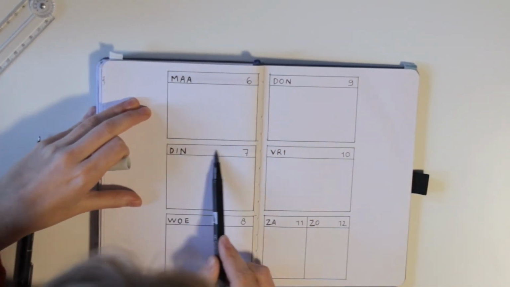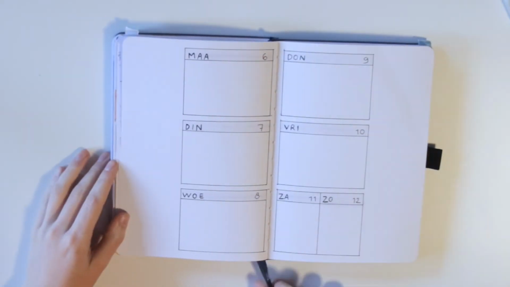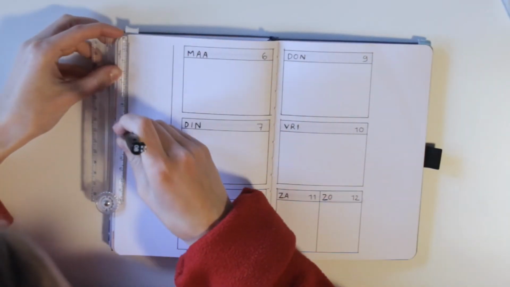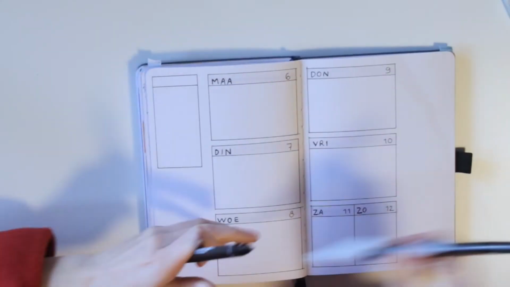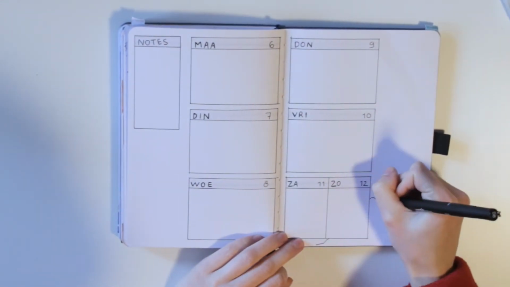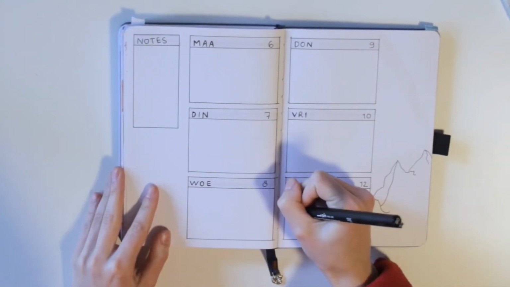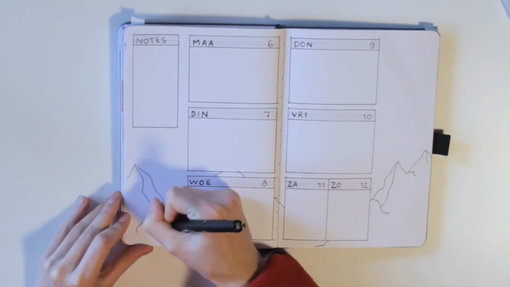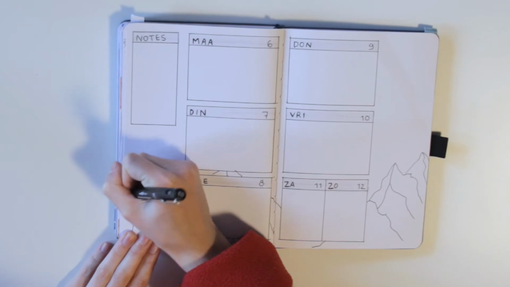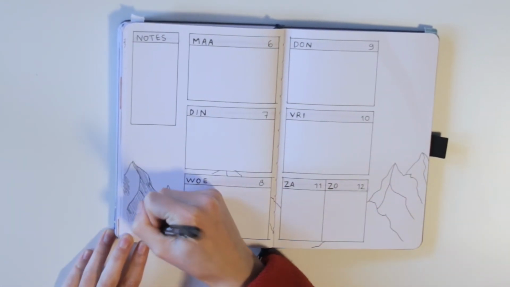And then I used my cool grey Tombow dual brush pen to make it just a little bit more interesting. Again, I'm not much of a minimalist person, so I just find it really difficult to restrain myself from using any color. And I do think the cool grey makes it look very nice. And then in the background I just drew these mountains again, which I think looks really nice in this setup.